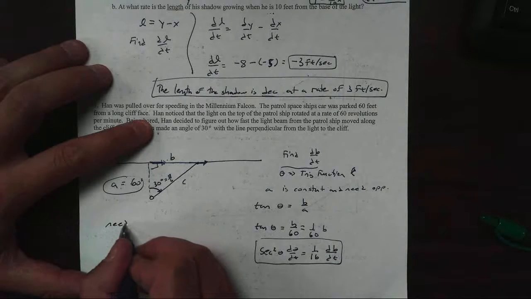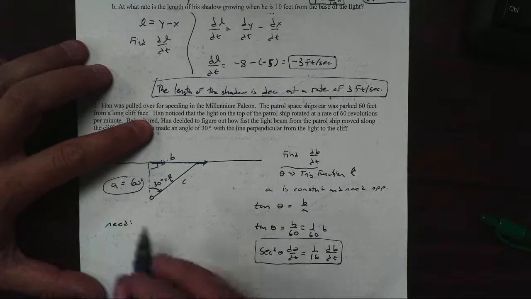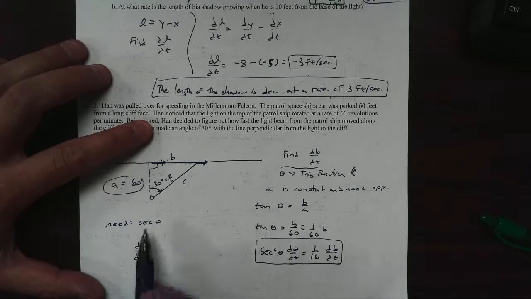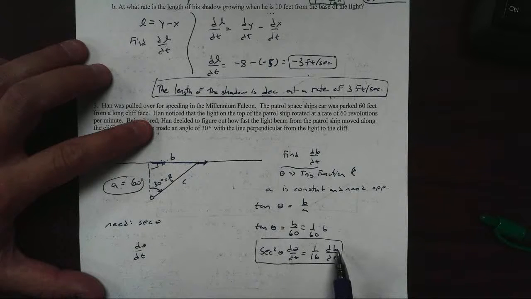Okay? So if I look over here, what do I need? I need the secant of theta. I need d theta/dt. So I'm going to write these out. These are what I need. If I can solve for secant of theta and d theta/dt, I can get dB/dt. I can get the rate of change, how fast it's moving.